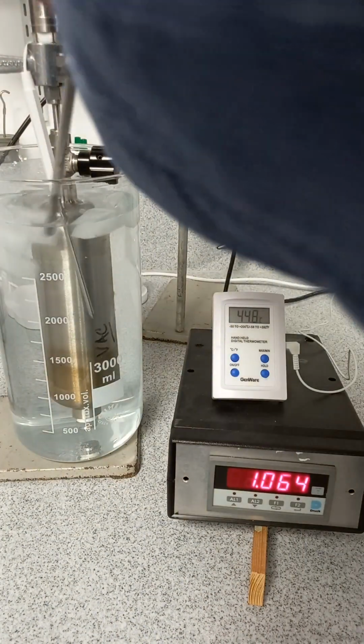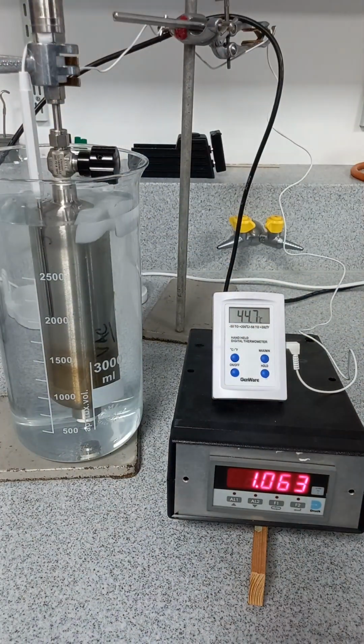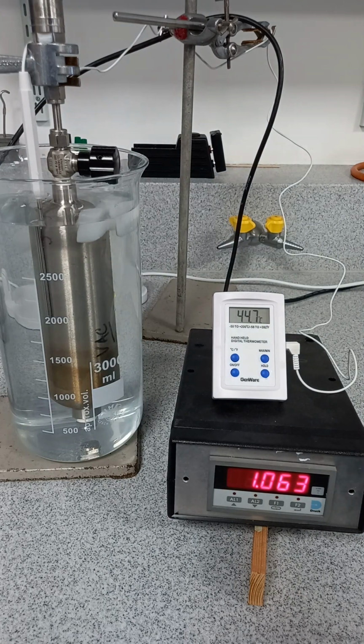Going to start putting in quite a bit of ice now. Try and keep it away though from the temperature sensor. Yeah, I'll probably stop the experiment just below 1 bar.